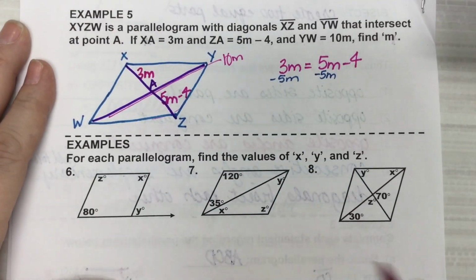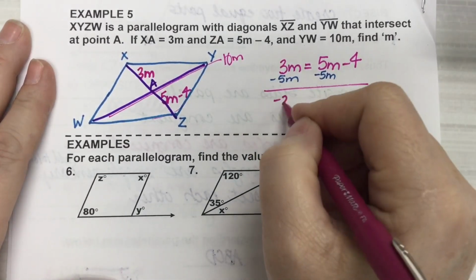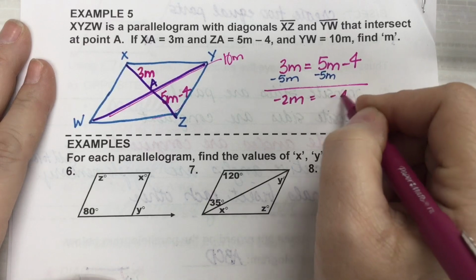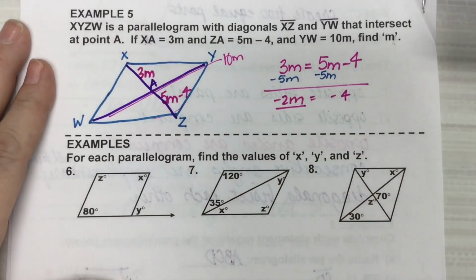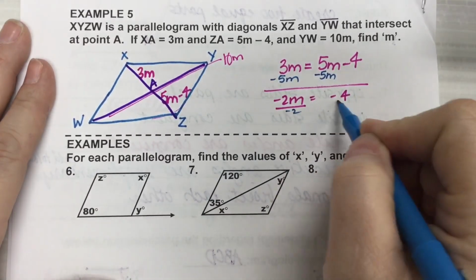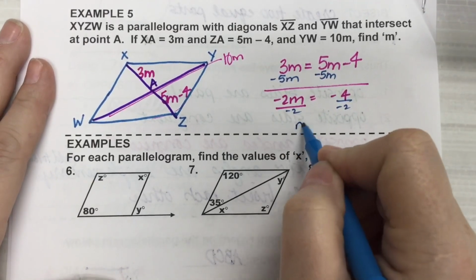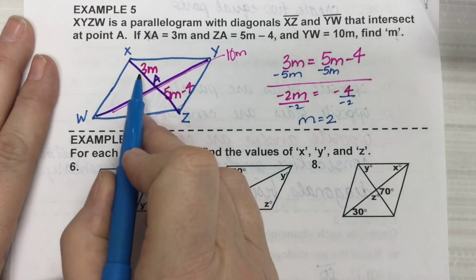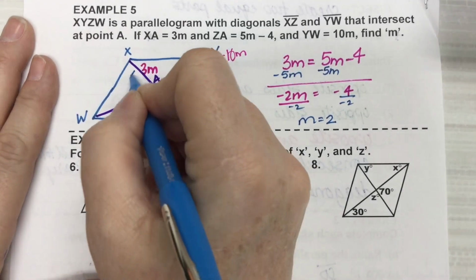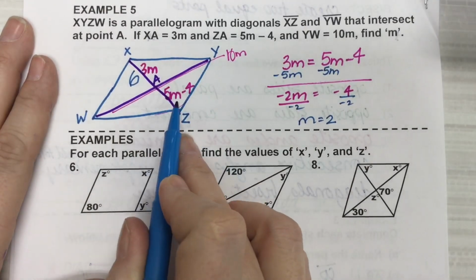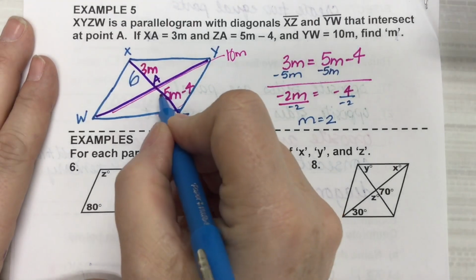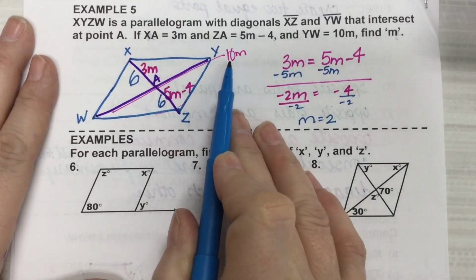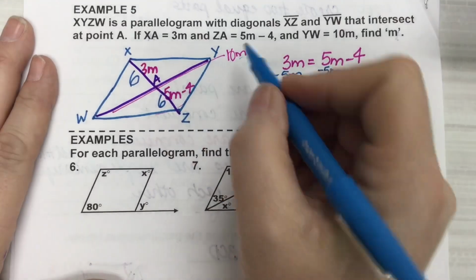So we're left with a negative 2m equals negative 4, and if I divide by negative 2, then m is equal to a positive 2 value. Now that would tell us that 3 times 2 makes this 6. 5 times 2 is 10, minus 4 makes this 6, and 10 times 2 makes this whole thing 20.